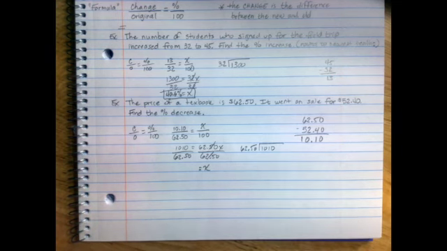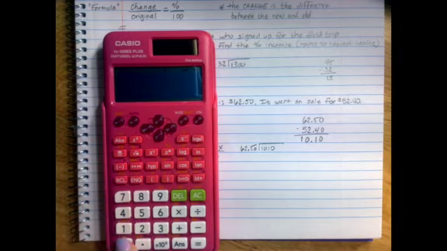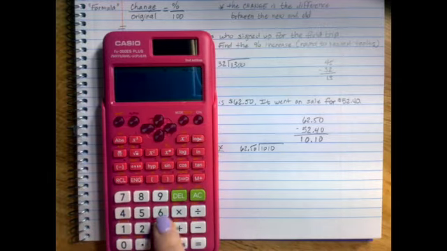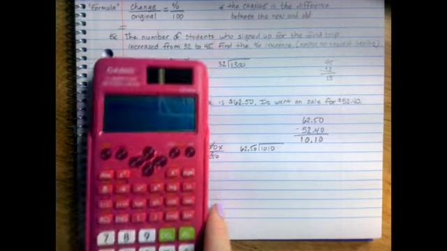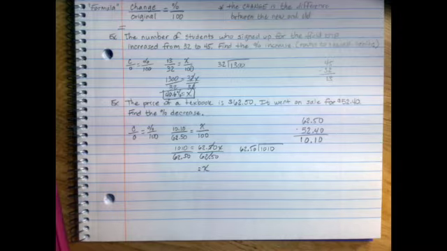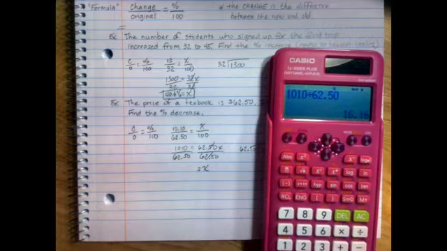And again, because we need to save some time here, we're going to do 1010 divided by 62.50 equals 16.16. Okay, so let's round that to the nearest percent.